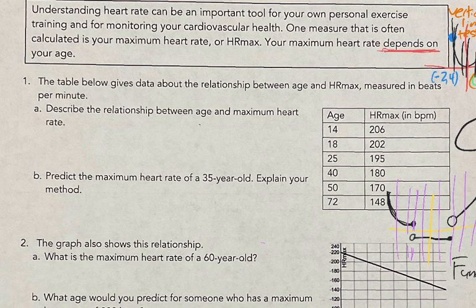So this phrasing here, using the term depends on, it should lead us into a discussion about independent variables versus dependent variables. So if heart rate depends on age, which one of those variables do you think is the dependent variable?